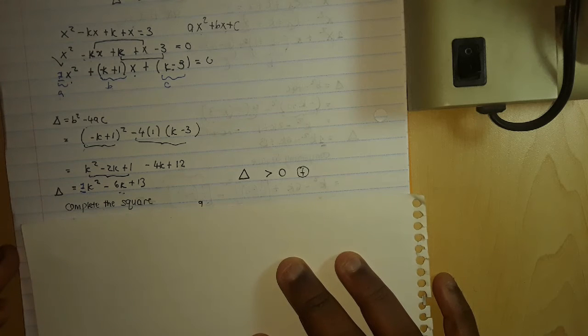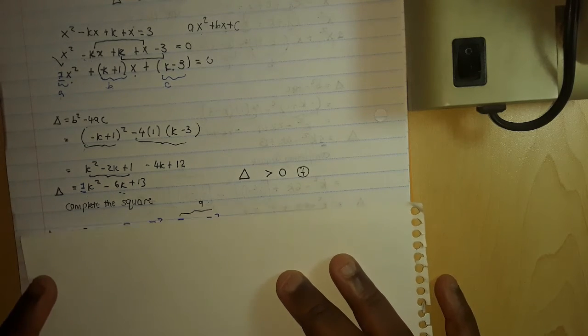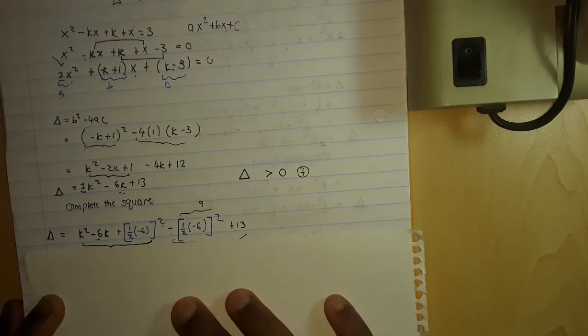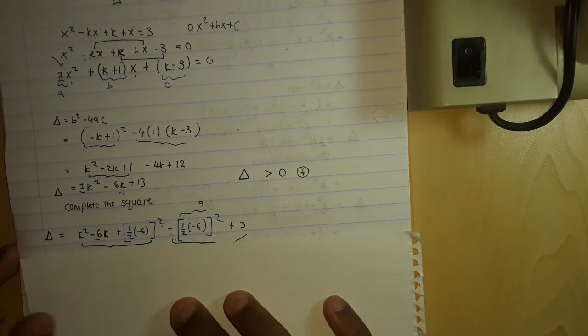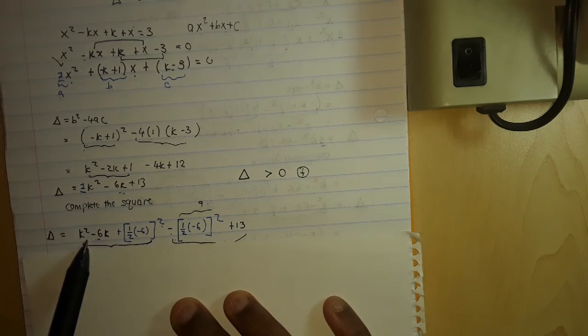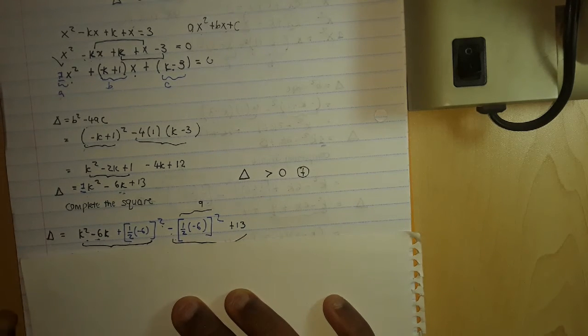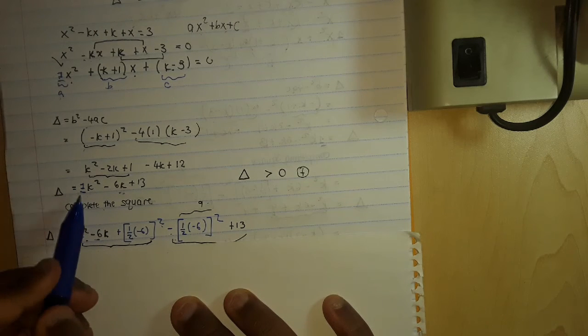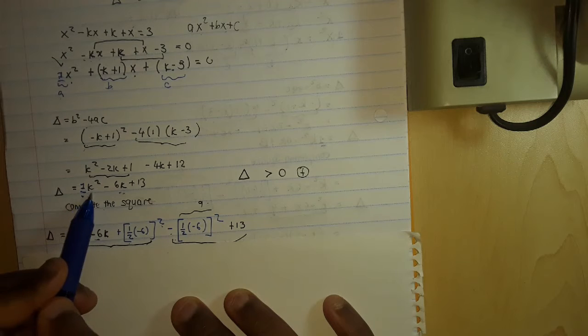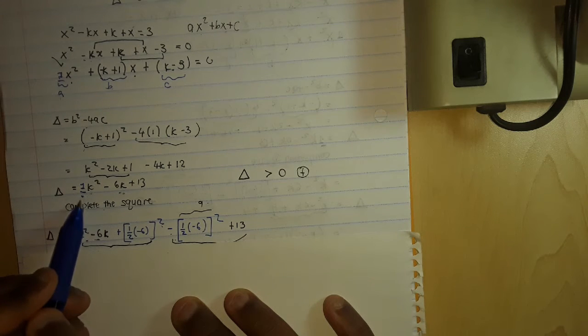When we complete the square, there's a specific procedure you need to follow, right? Firstly, we rewrite this term as k squared minus 6k. Before you start completing the square, you always need to make sure that the coefficient of the squared term is 1.